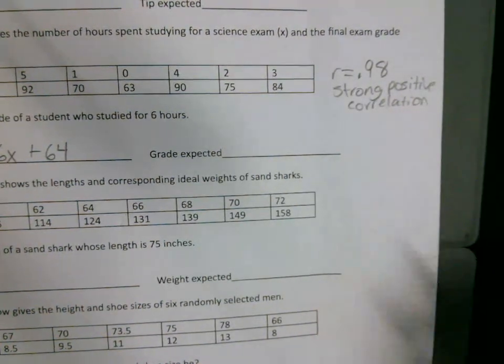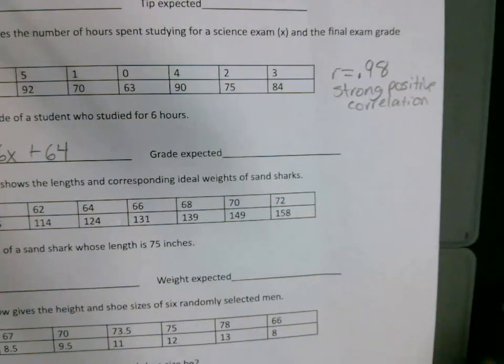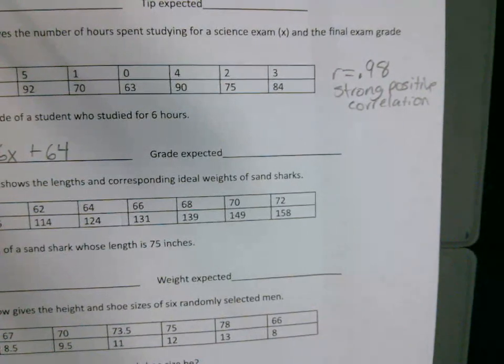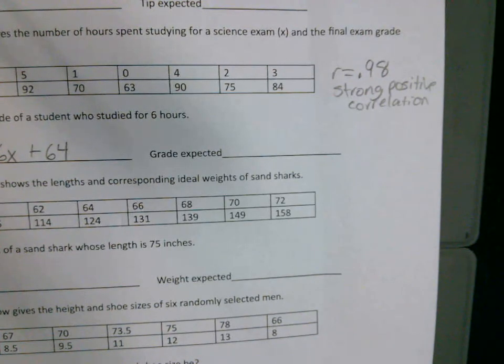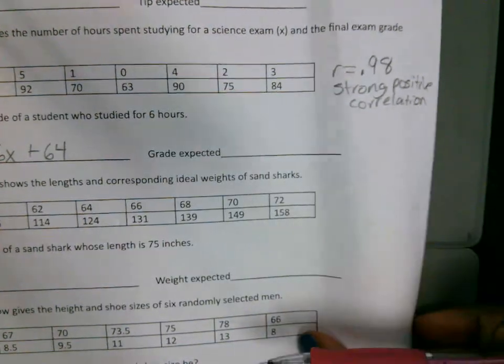Please make sure you study your notes, okay? So you'll know what these things actually mean. Any questions, comments, or concerns? What's a strong positive correlation between what numbers? 0.75 and 1. What's a moderate positive correlation? Between 0.50 and 0.75. What is a weak correlation? 0.50 and 0. Or from 0 to 0.50. All right, good deal.